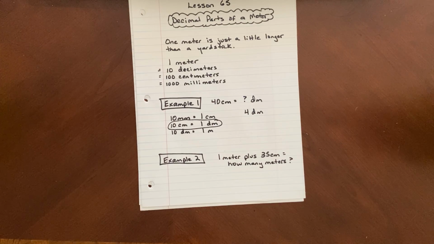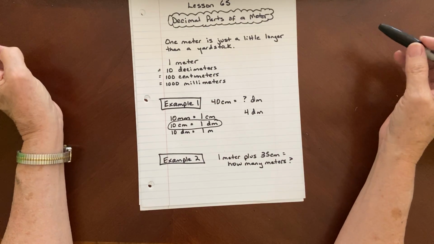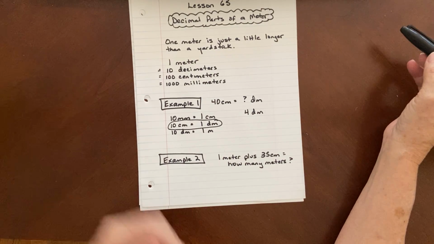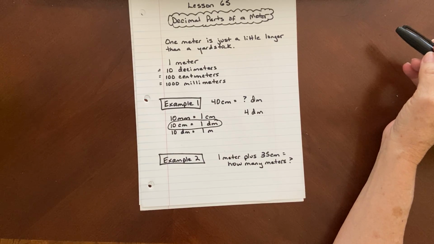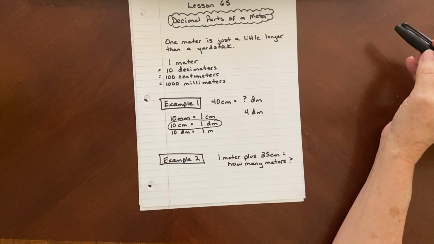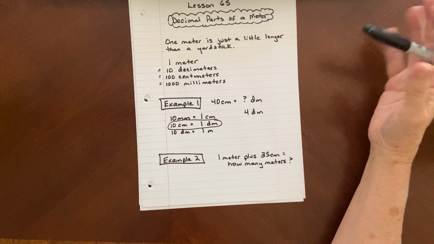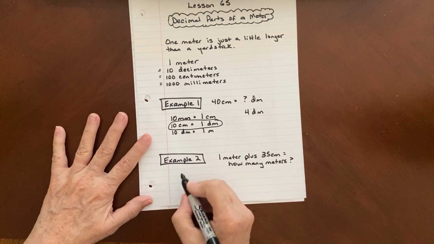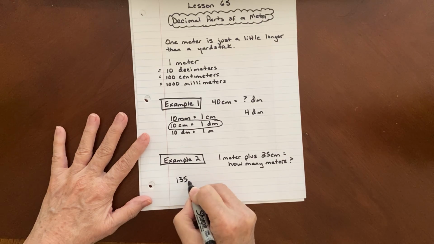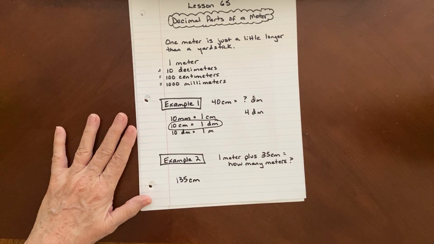So that's how I would find that out. Okay. Example 2 says, Eduardo measured his height using a meter stick. He was 1 meter plus 35 centimeters tall. What was Eduardo's height in meters? Well, it's easy in centimeters, isn't it? Because it would be 135 centimeters.